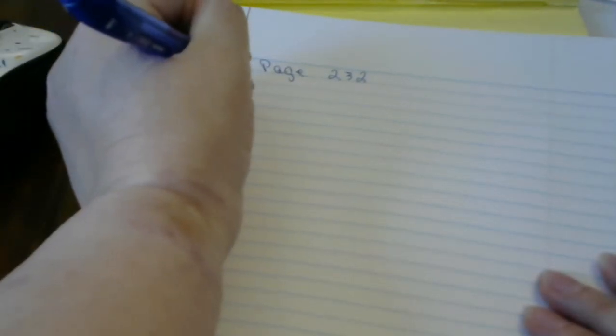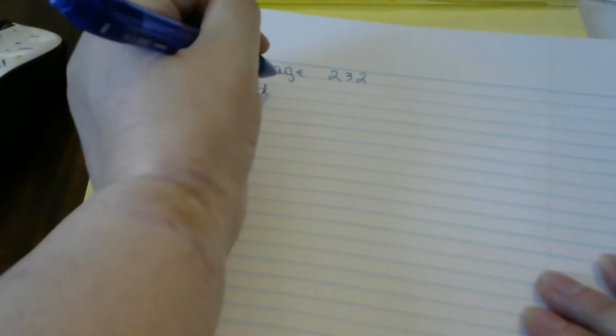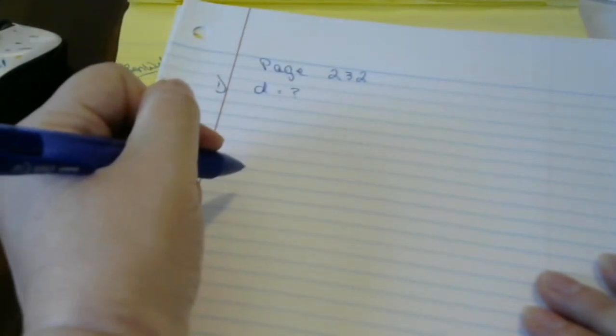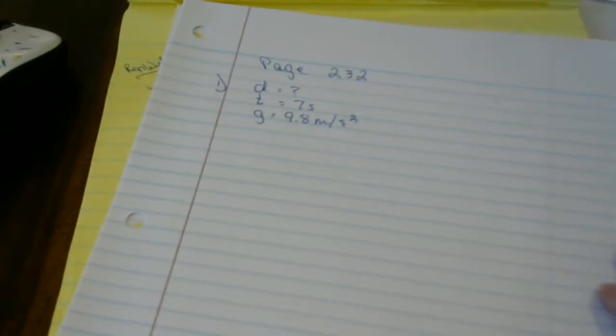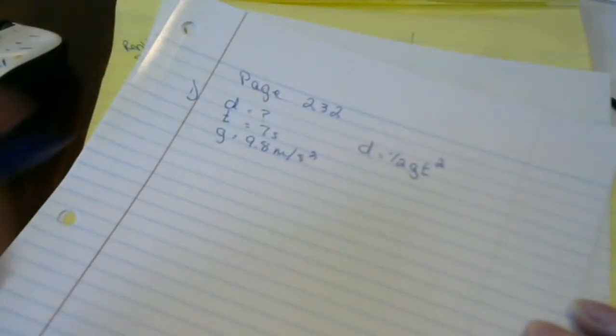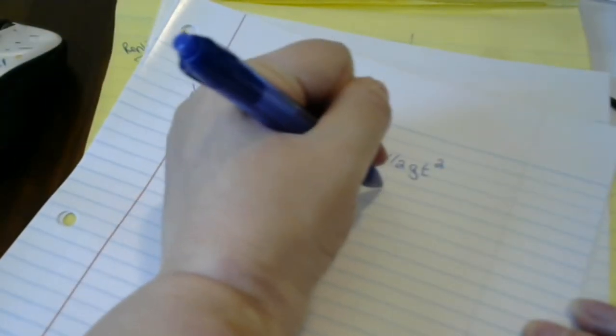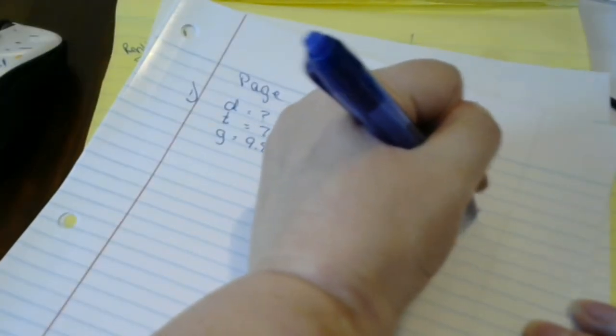Okay. So again, we've got D, we don't know. 7 seconds is our time. And then we know gravity on Earth is 9.8 meters per second squared. Okay, so then we're just going to plug it in. We're looking for distance. So it's going to be D equals 1/2 gravity times time squared. So D is 0.5 times 9.8 times 7 squared.